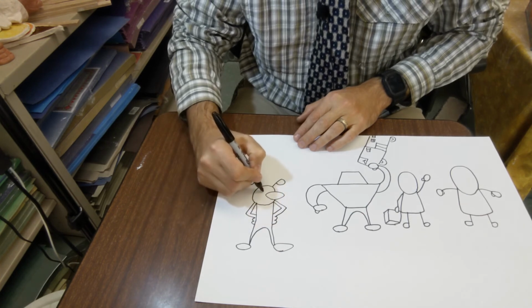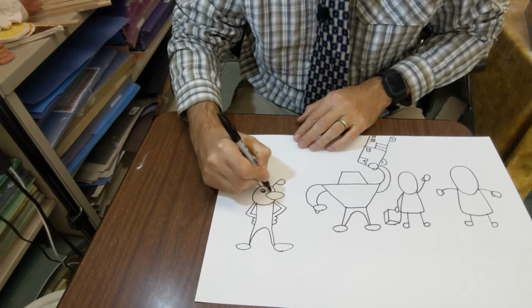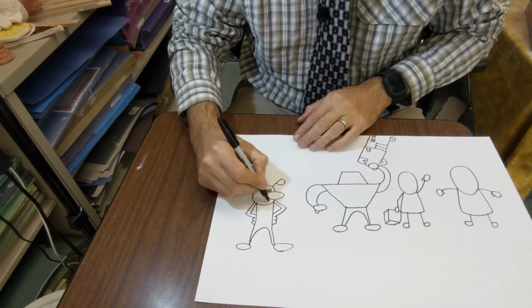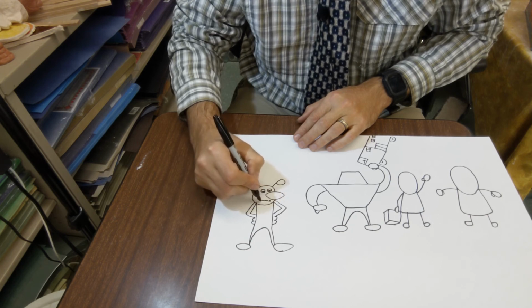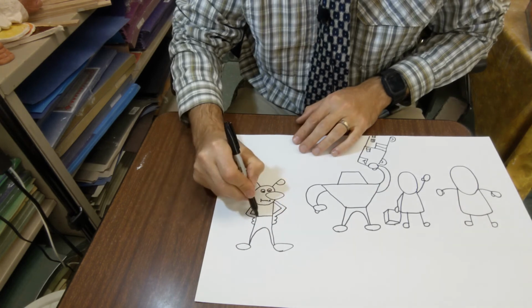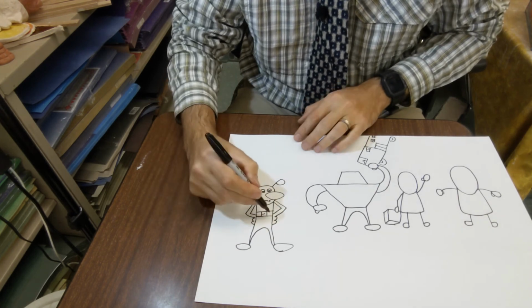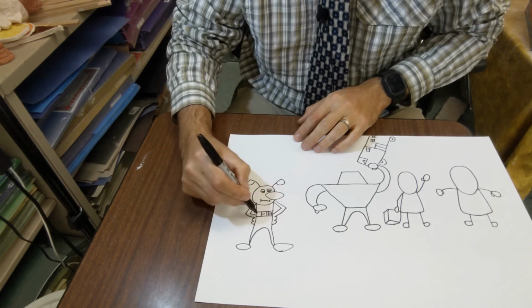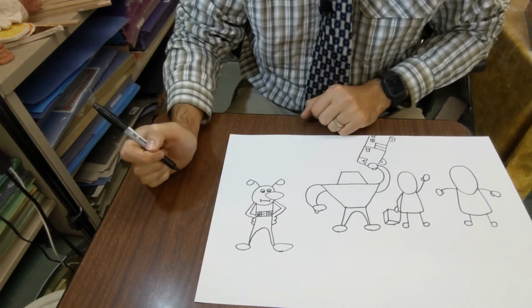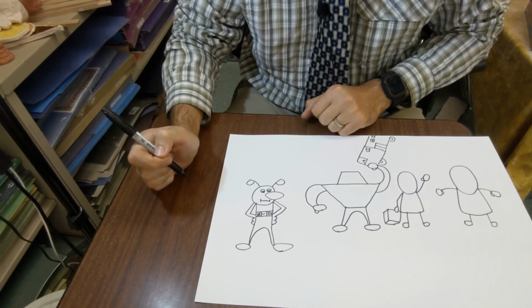So like we can make this into an alien, we can make it into a dog. It just depends on what you want done with them. So maybe he's got a cool space belt. And he's got lots of little pouches on there. We can go ahead and we can add things like that in there.